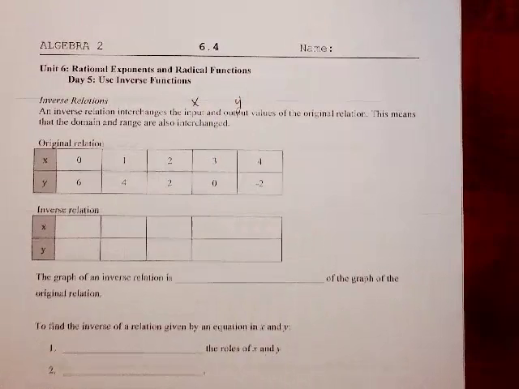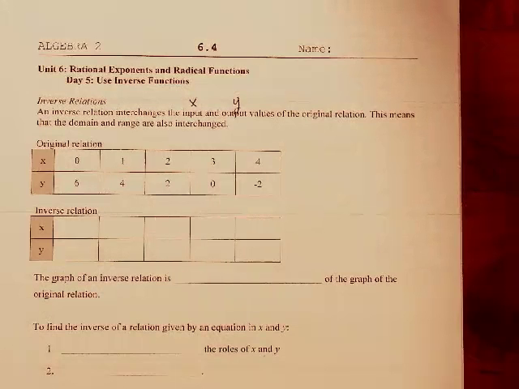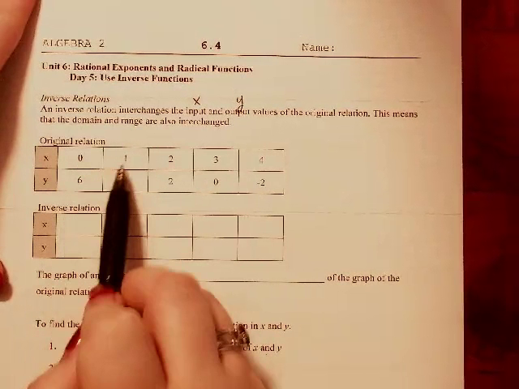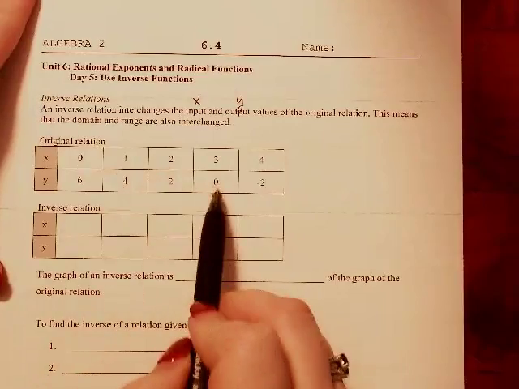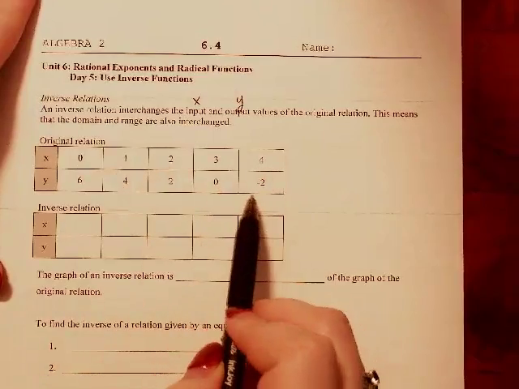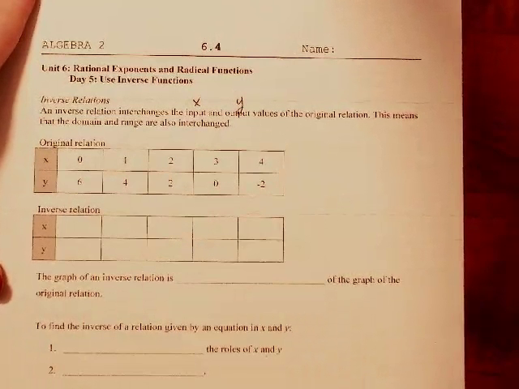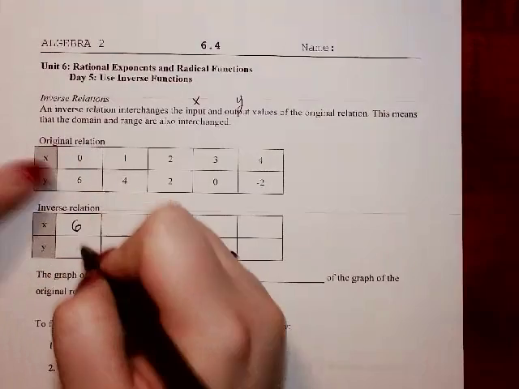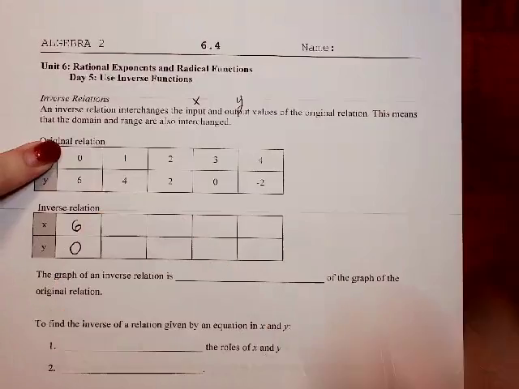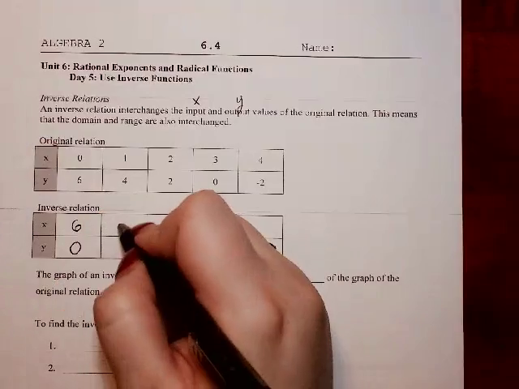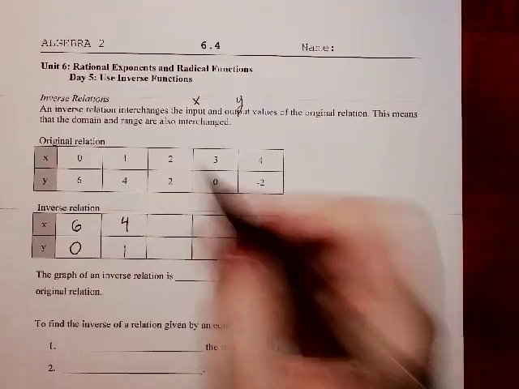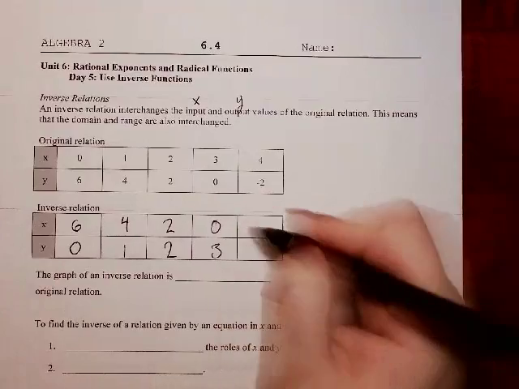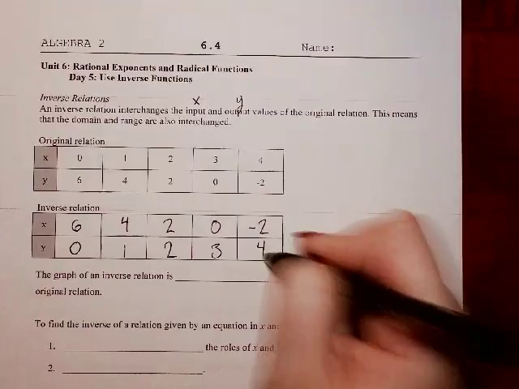So for an original function of (0, 6), (1, 4), (2, 2), (3, 0), and (4, -2), our inverse relation is going to switch all of those. So our y becomes our x, so 6, and our x becomes our y, so 0. And we keep going. So (4, 1), (2, 2), (0, 3), and (-2, 4).